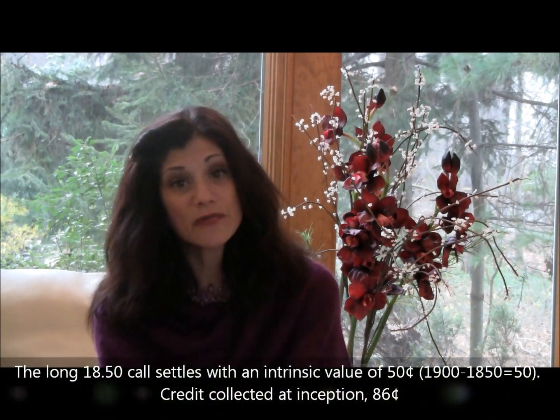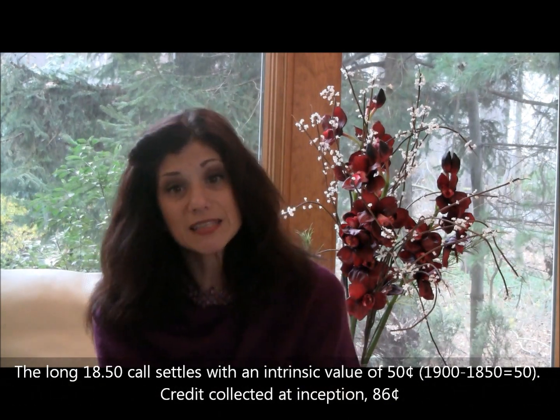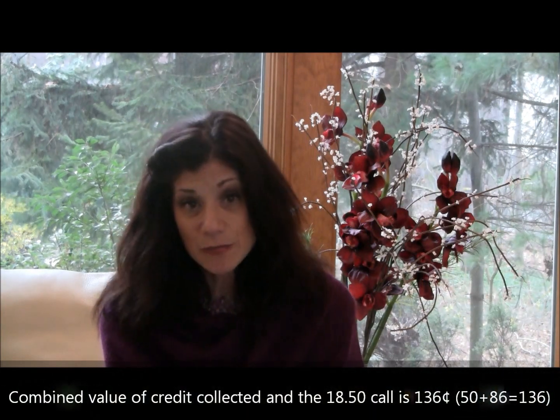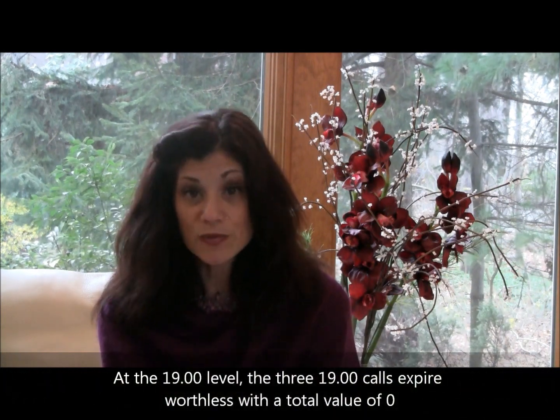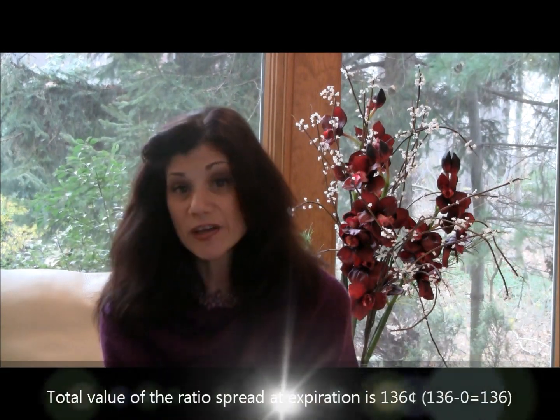The long 18.5 call settles with an intrinsic value of 50 cents. Credit collected at inception, 86 cents. Combined value of credit collected and the 18.5 call is 136 cents. At the 19 level, the 3 19 calls expire worthless with a total value of 0. Total value of the ratio spread at expiration is 136 cents.